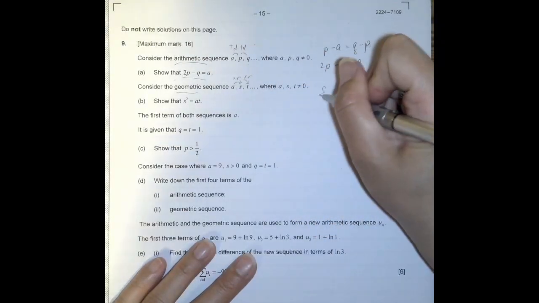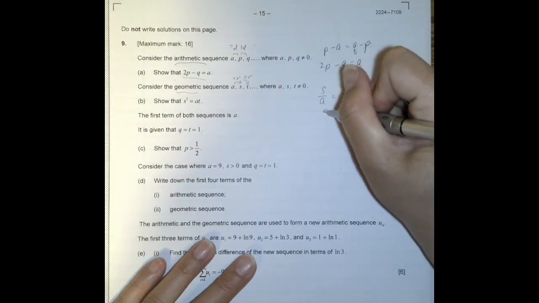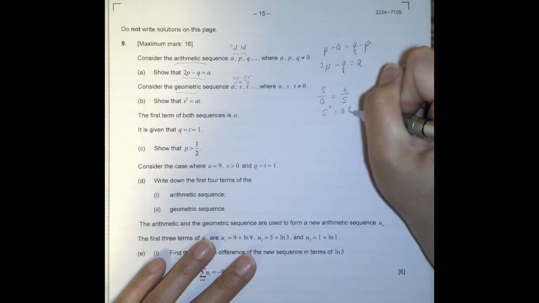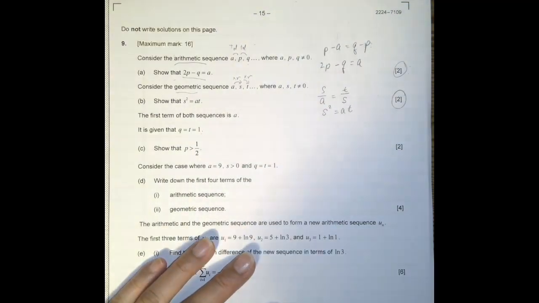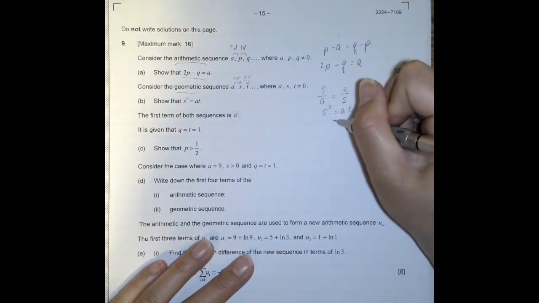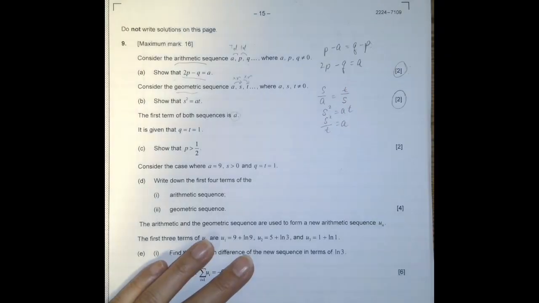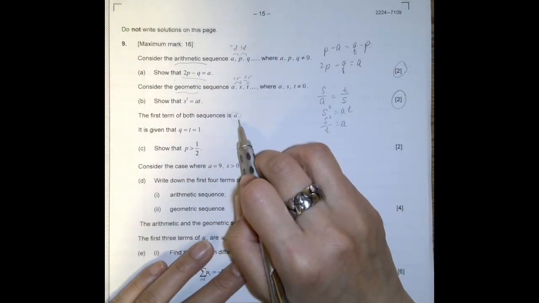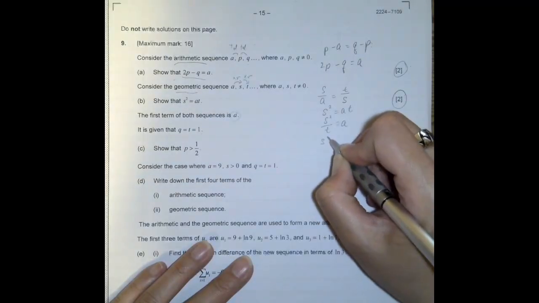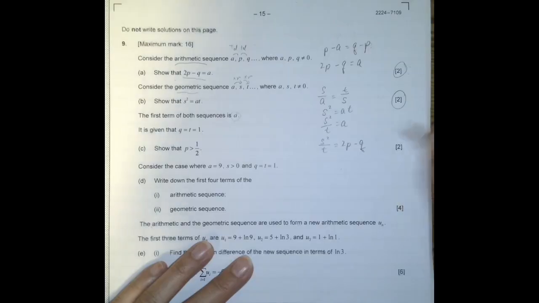So which means that S over A should be equal to T over S. Again, rearranging it, S squared should be equal to AT. Another 2 marks. Woohoo! So now both of them have an A, so I have to rearrange that to A as well. So S squared over T equals A. And because they have the same A, we will have S equals 2P minus Q.